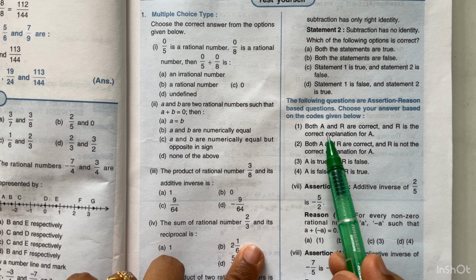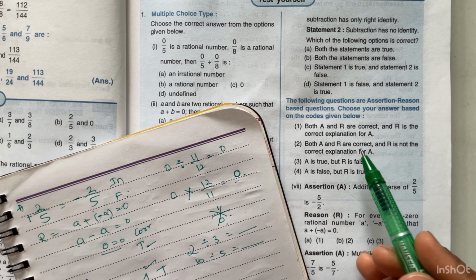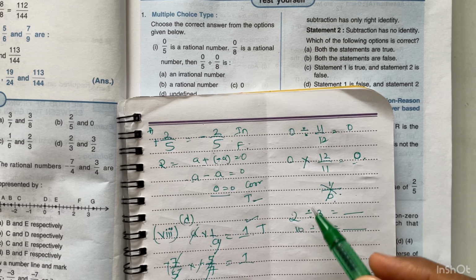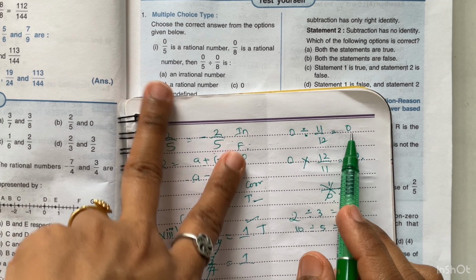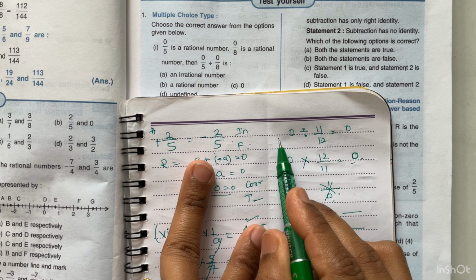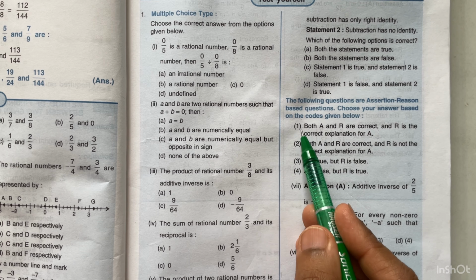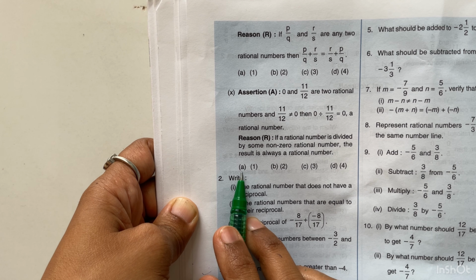In this, both A and R are correct. Yes, from this we found both A and R correct, and R is the correct explanation for A. Why? Because whenever we do division, we always get a rational number only. Here also, 0 is a rational number, so the reason is the correct explanation for the assertion. Since from this we can say code 1 is the correct answer. Now let's check the options. So option A is the correct answer for this.